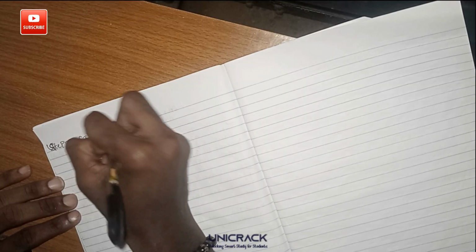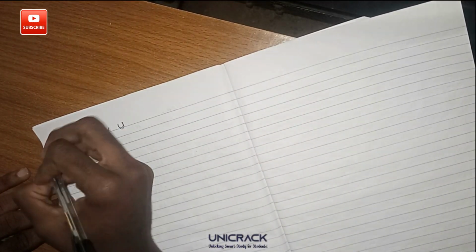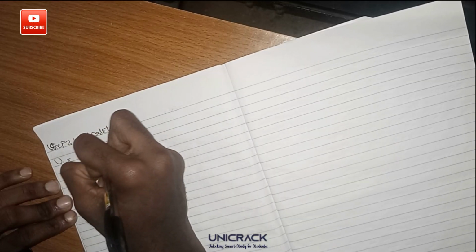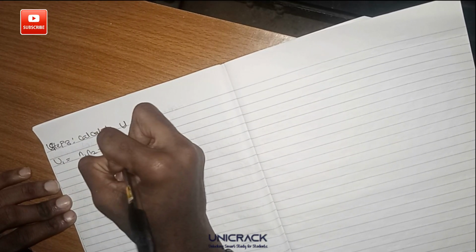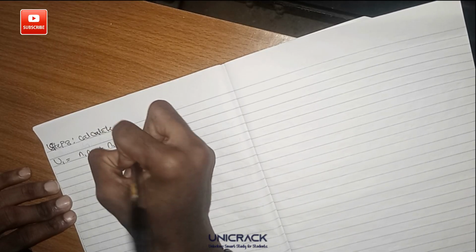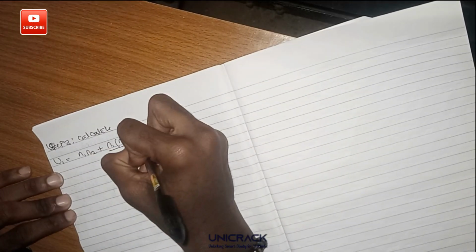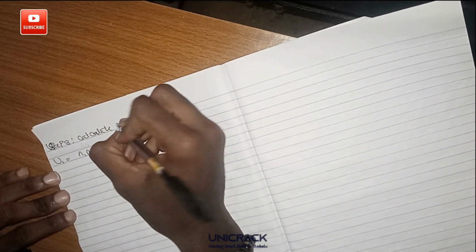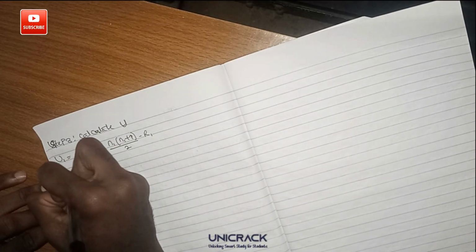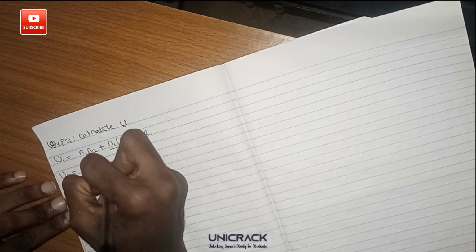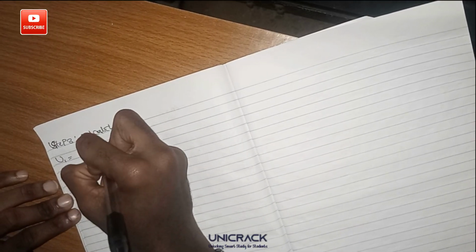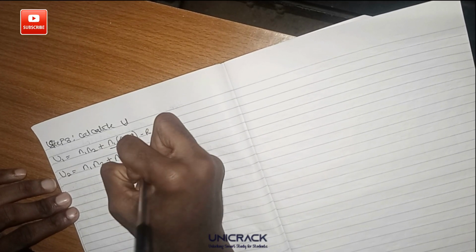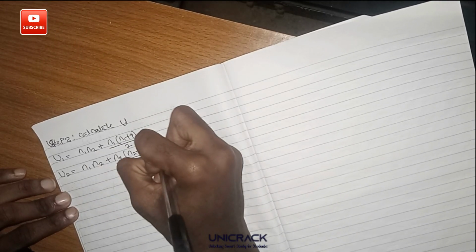Calculate U. To calculate U1, U1 is N1 times N2 plus N1 bracket N1 plus 1 divided by 2 minus R1. Sorry, we are not calculating U. We are going to calculate R first, but let us look at this. U2 would be N1 times N2 plus N2 bracket N2 plus 1 divided by 2 minus R2.